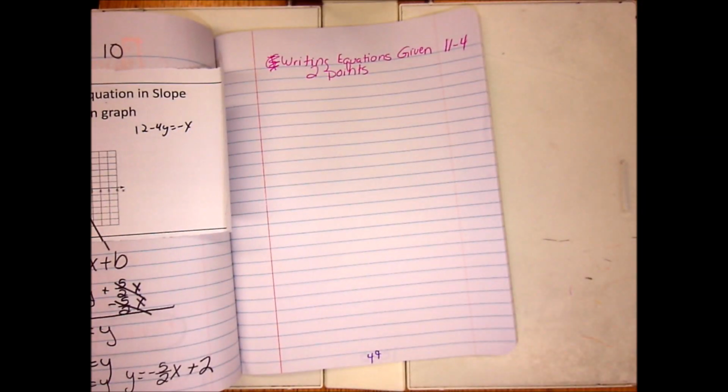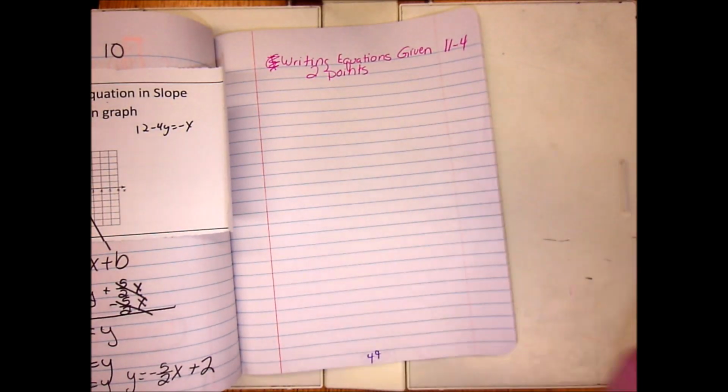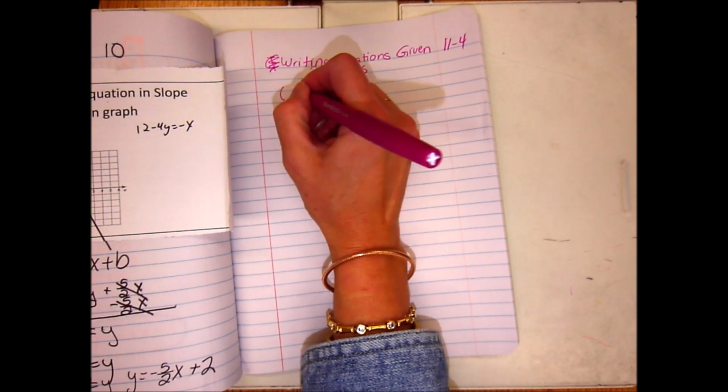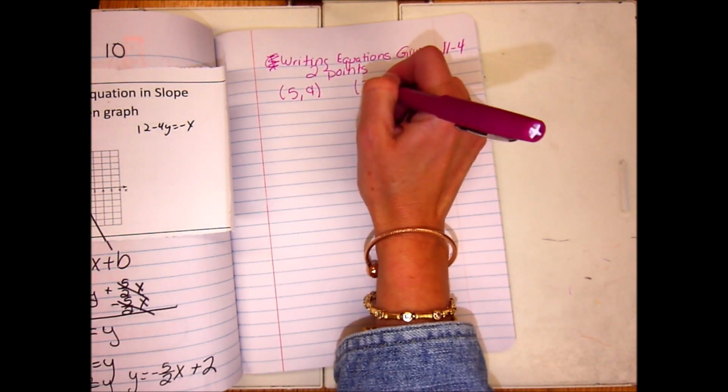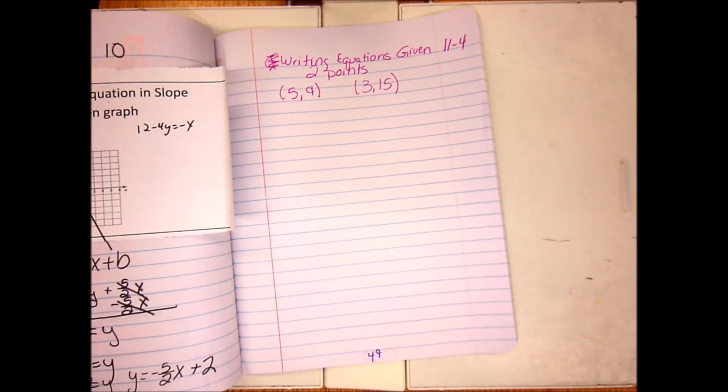So going back to this, let's say we had 2 points. Let's say we had 5, 9, and 3, 15. So they've given us 2 points, and we need to write that equation in slope-intercept form.